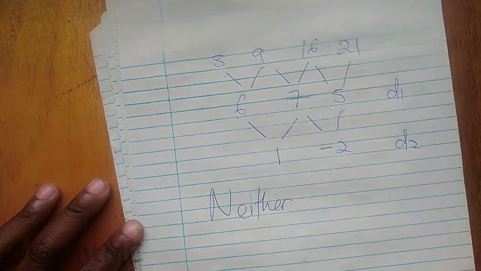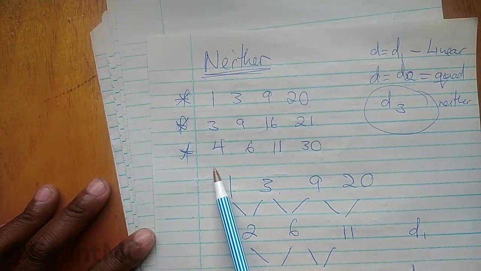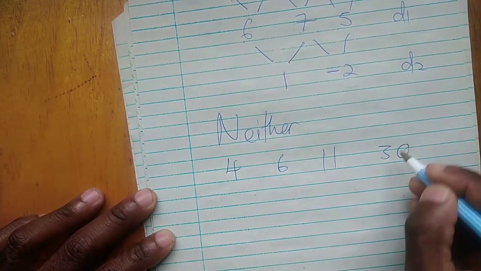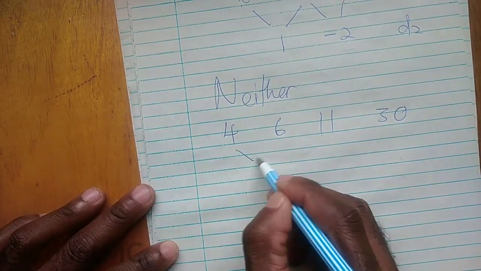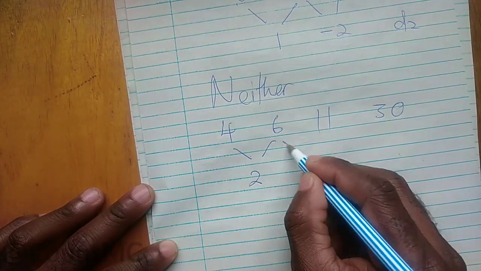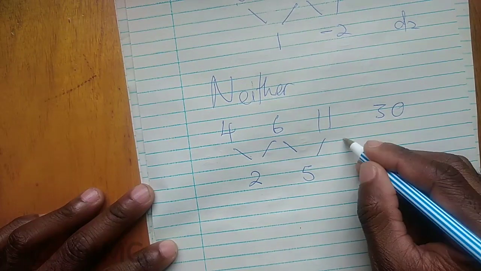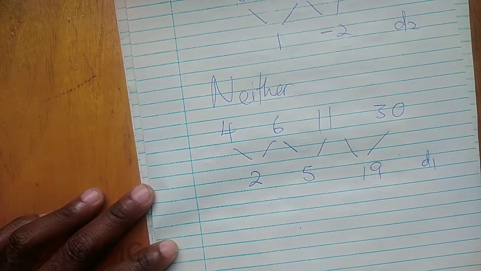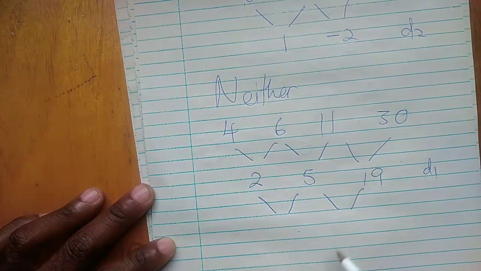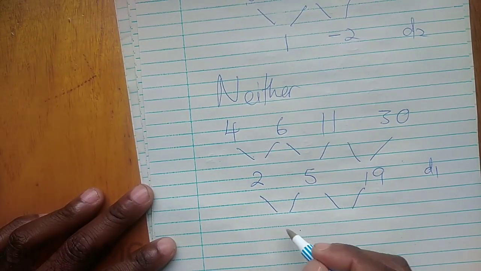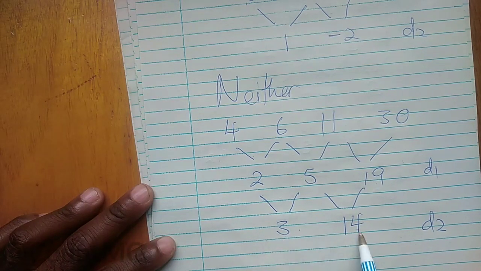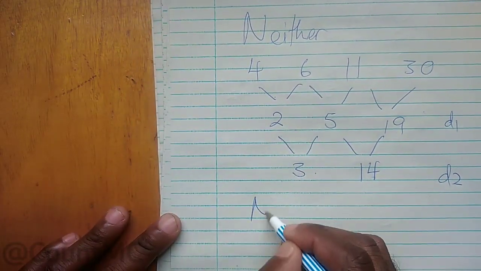Okay, so let us finish up. The third one, 4, 6, 11, 30. So 6 minus 4, you get a 2. 11 minus 6, you get a 5. 30 minus 11, we get a 19. So this is not linear because the D1 is not the same. So let's do the second line. 5 minus 2, we get a 3. 19 minus 5, that's a 14. So this is not the same throughout, so it's not quadratic as well. So you just write it's neither.